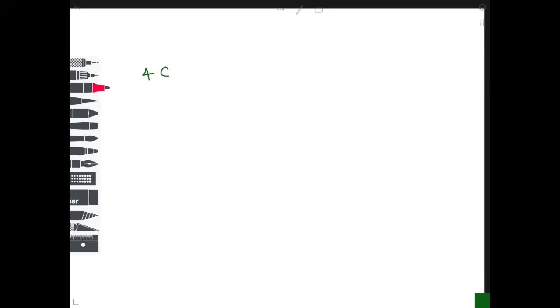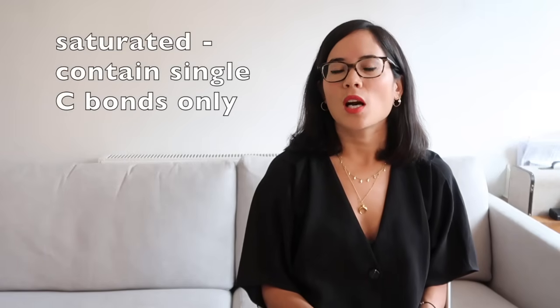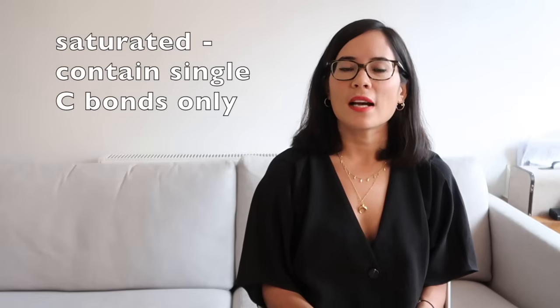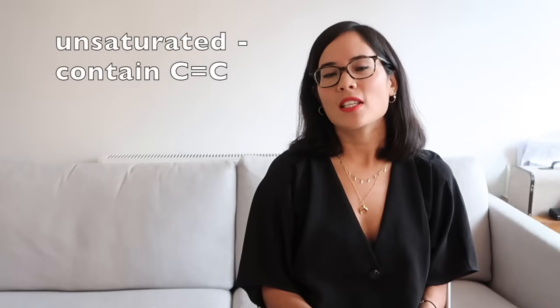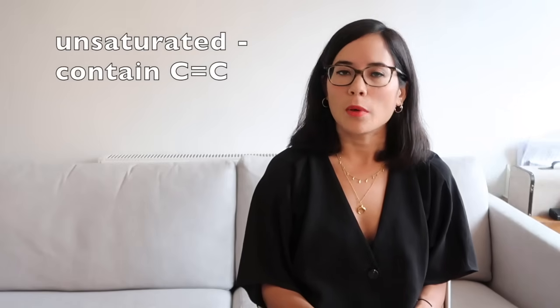For 4 carbons I ran out of space, so it will be C4H10, and it contains 4 carbons, which is why it's but, still an alkane, so butane. So these are the simplest hydrocarbons, and we call them saturated, and that's because all the carbon bonds are single. If we look at alkenes, they are unsaturated, and that means they contain a double carbon bond.